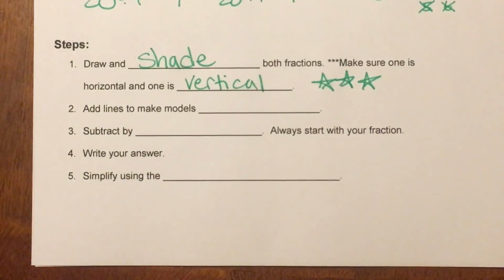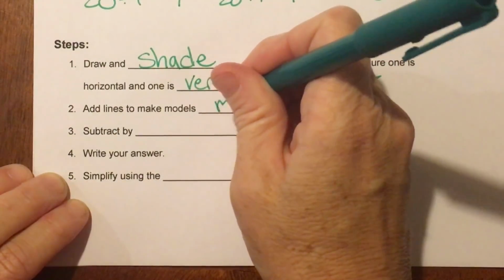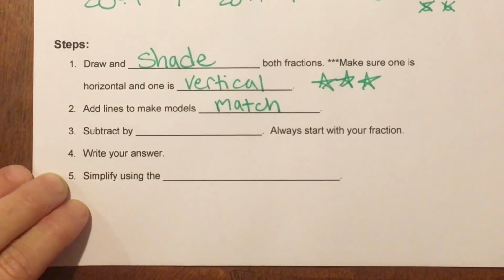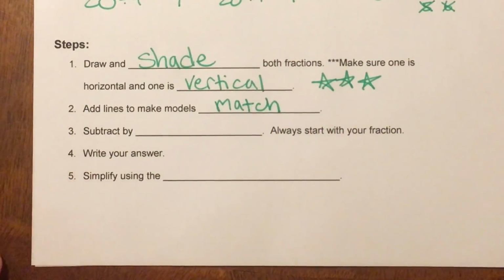Okay, then we're going to add lines to make the models match. This is kind of like coming up with a common denominator. They need to match before I could add them or subtract them.